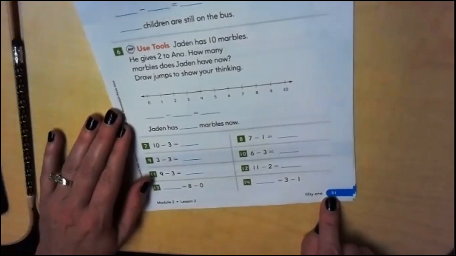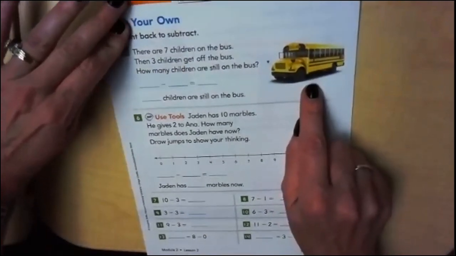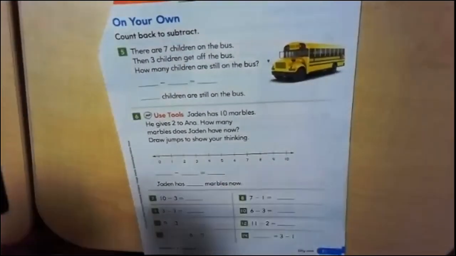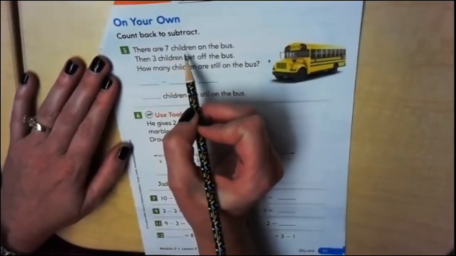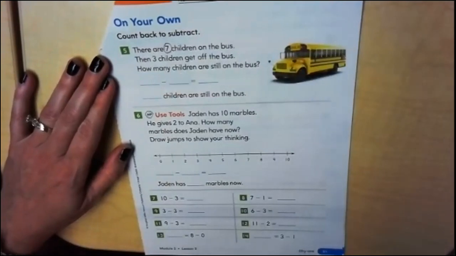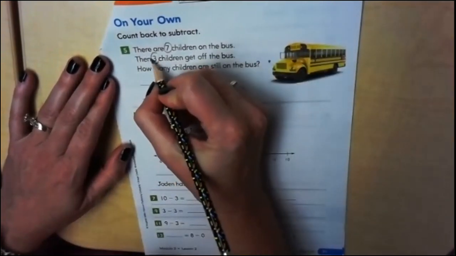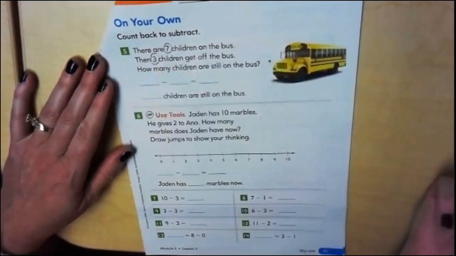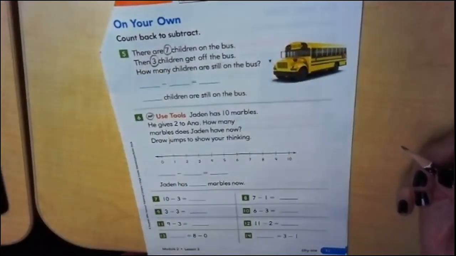Okay, next we are going to turn to page 51. It's going to have a yellow bus. There are 7 children on the bus. Circle 7. Then 3 children get off the bus. Circle 3. How many children are still on the bus?